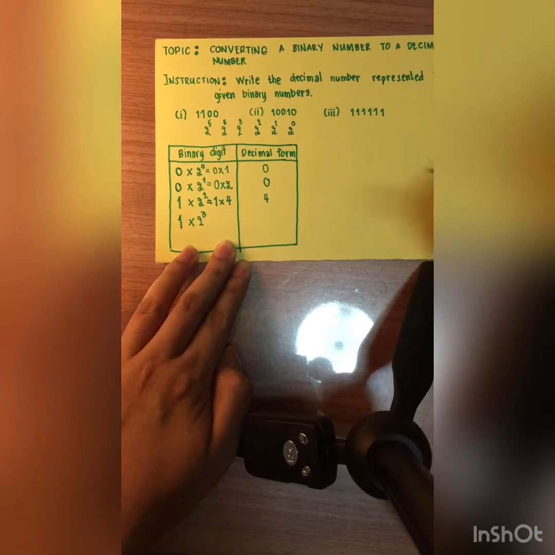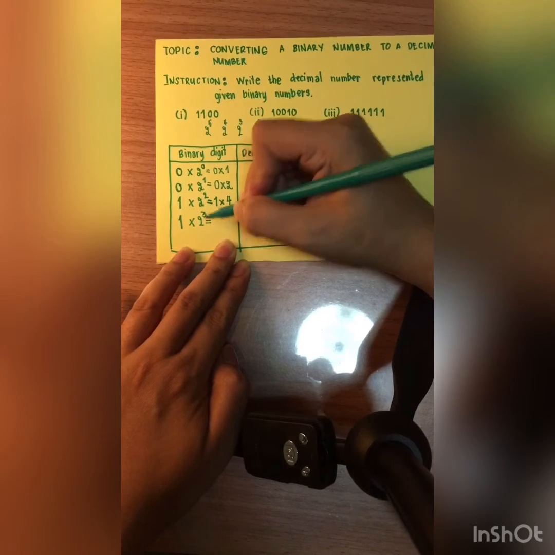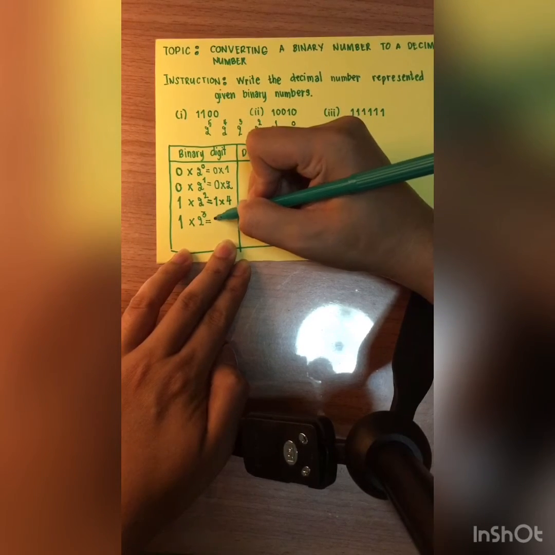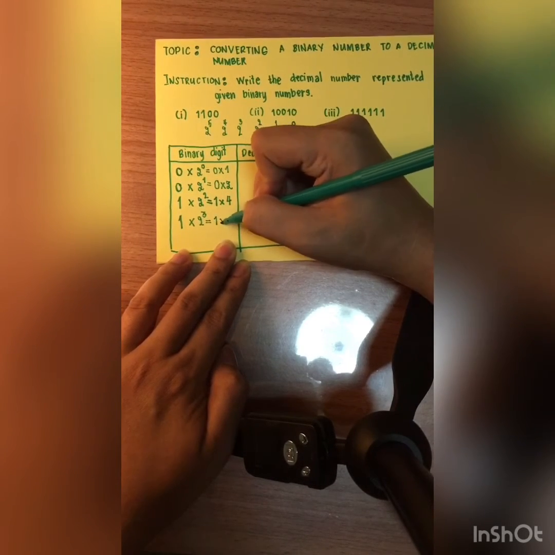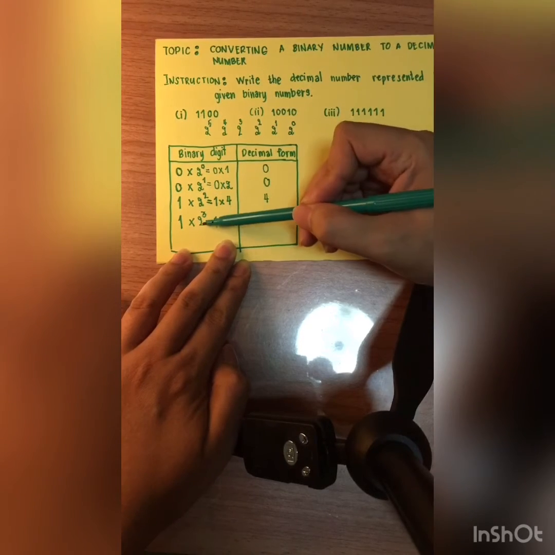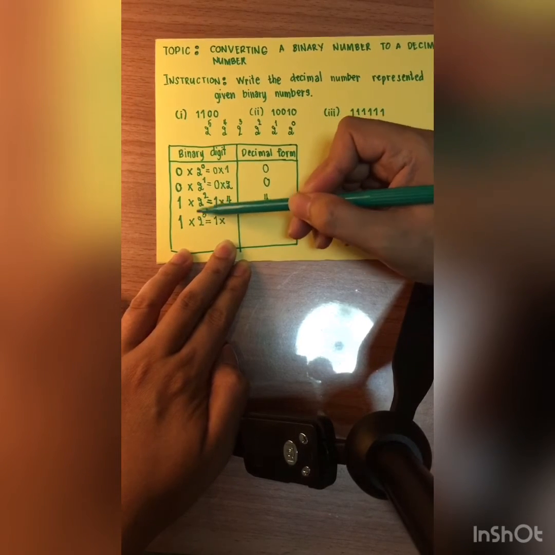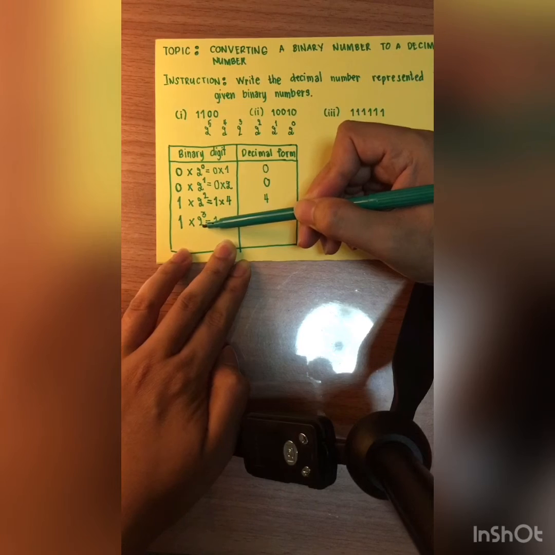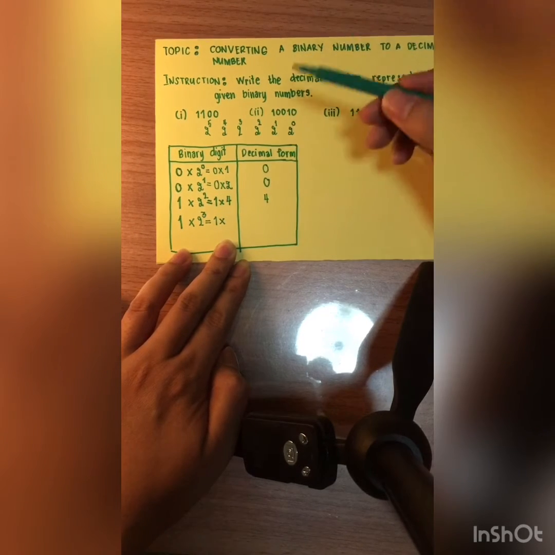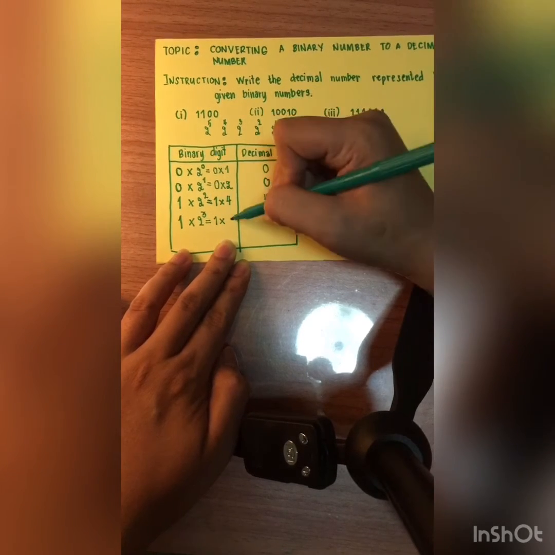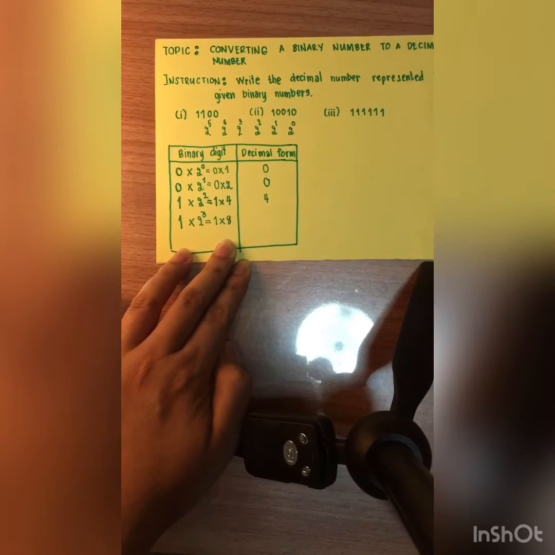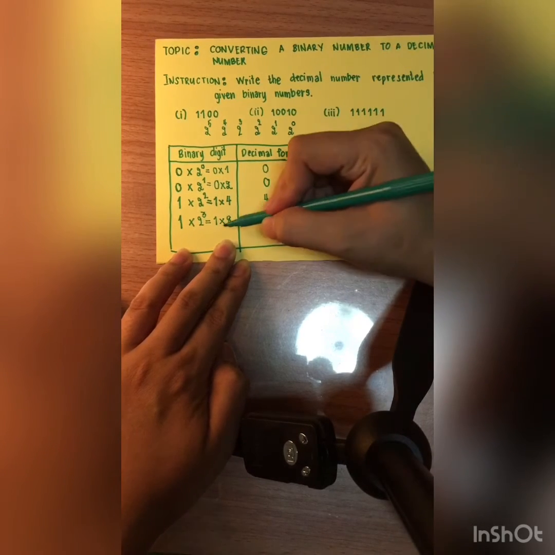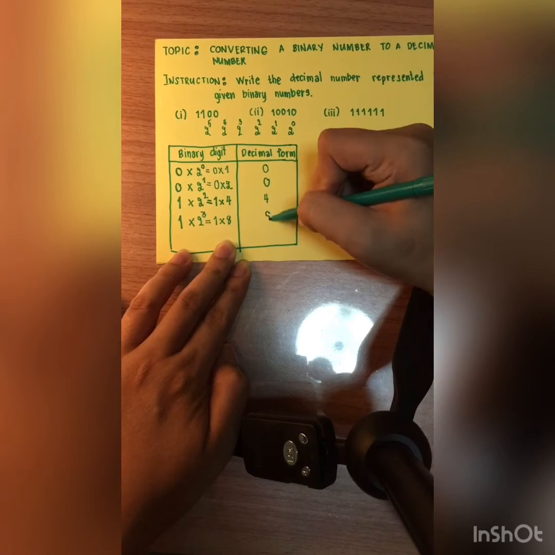And the last one is 1 times 2 to the power of 3: 2 times 2 is 4, 4 times 2 is 8. So 1 times 8 is 8.